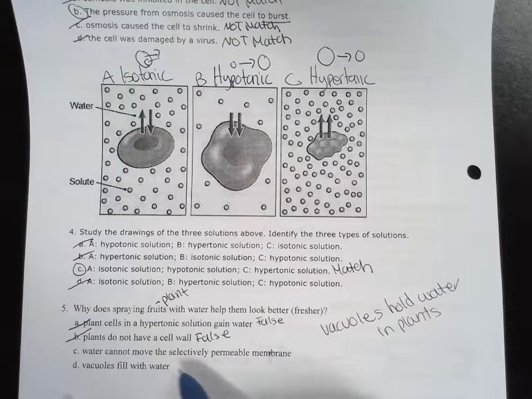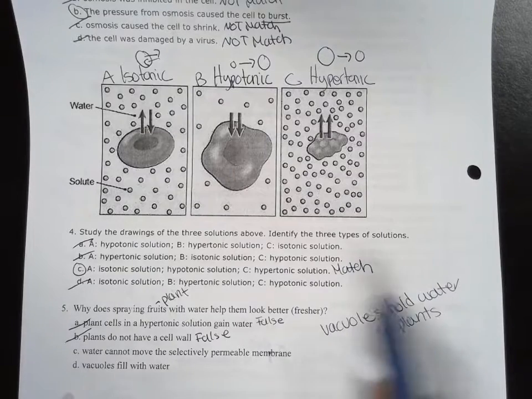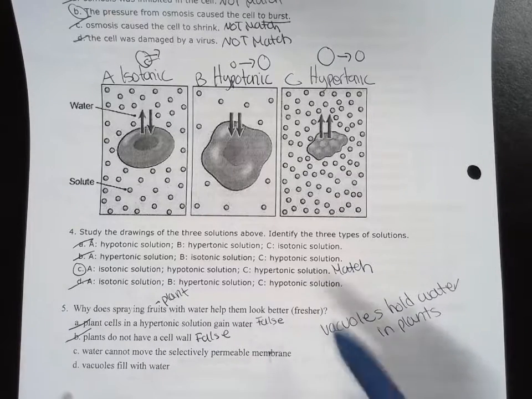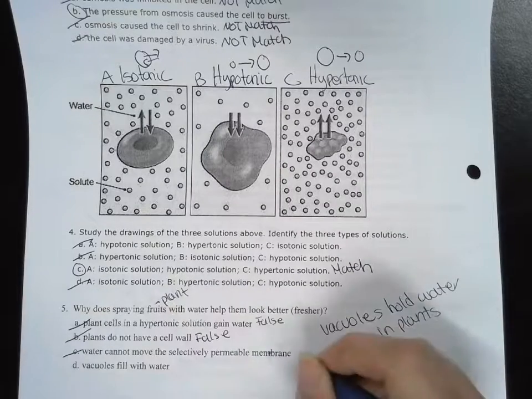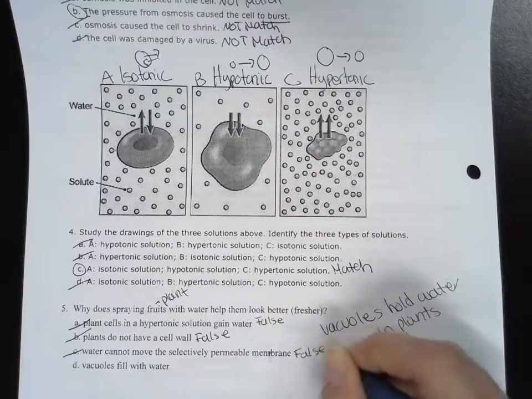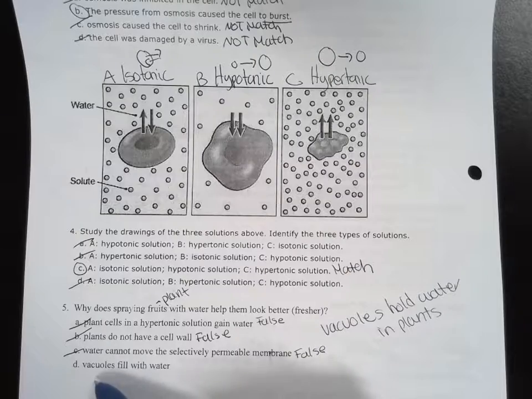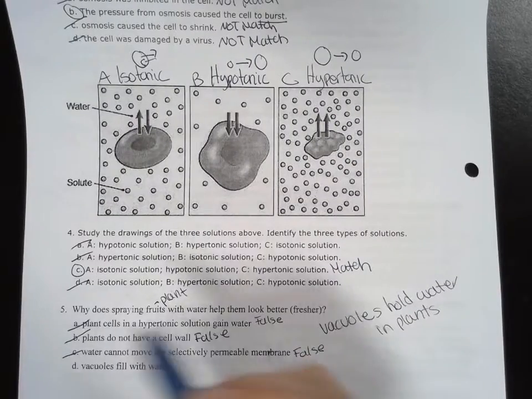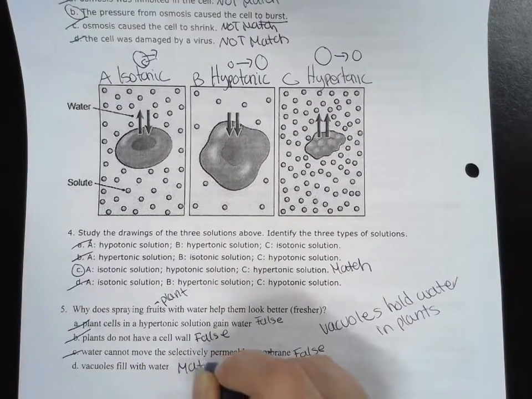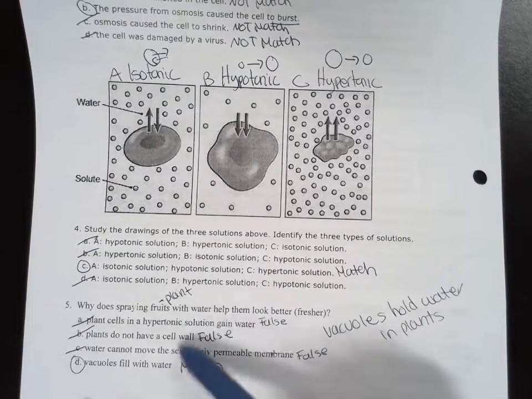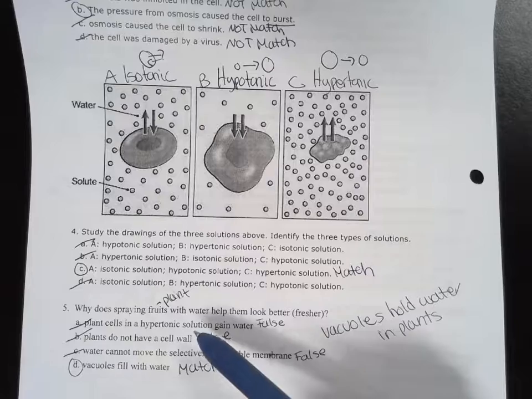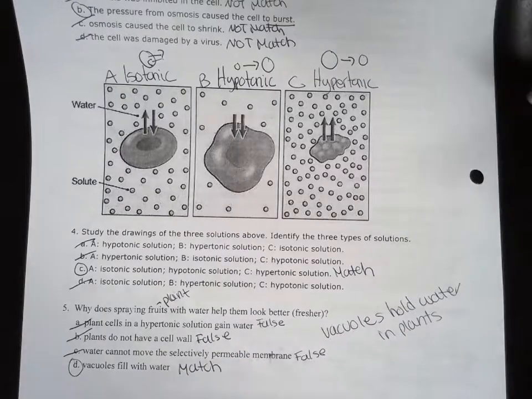Plants do indeed have a cell wall. Water cannot move through the selectively permeable membrane. Well, water does move through the selectively permeable membrane. That's how osmosis happens. So this is also false. All right, now I see something with vacuoles. Vacuoles fill with water. Yes, this matches. Not only does it match, even if you didn't know the answer, all 3 of these statements are false. They don't make any sense, so you could pick it based on a process of elimination.